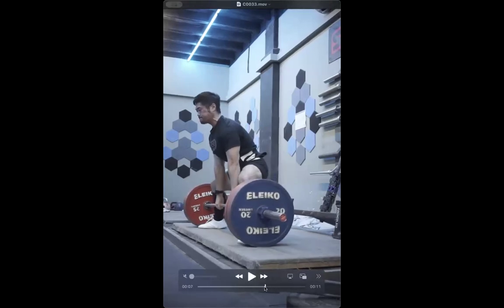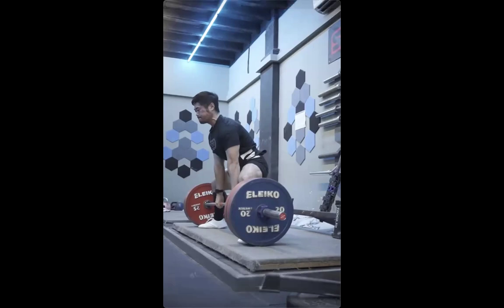And to achieve this experience where, when you start the pull, the hips rise up just a little bit, you can't expect it to be zero. You can expect it to be zero if the weight is super light.